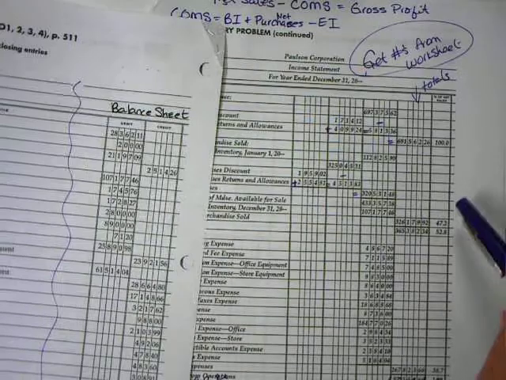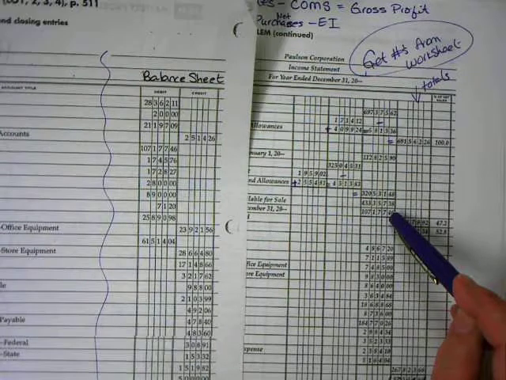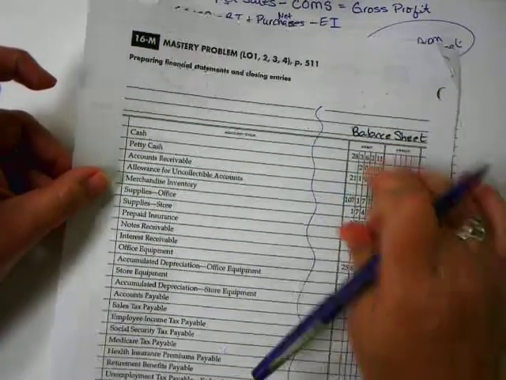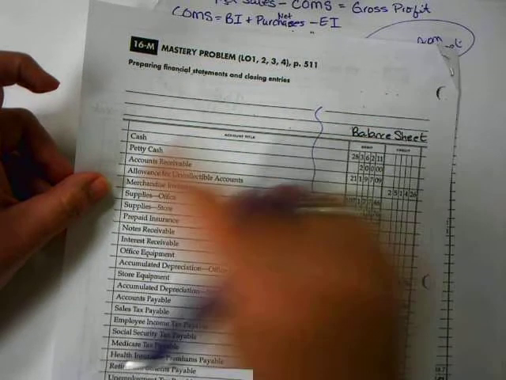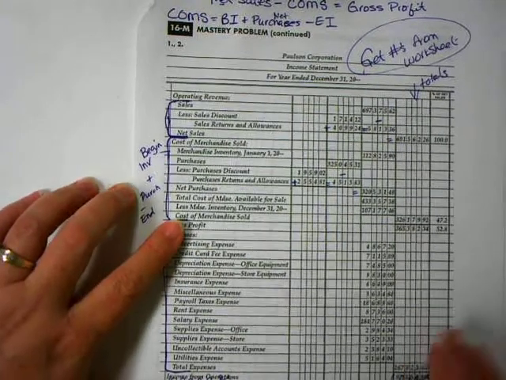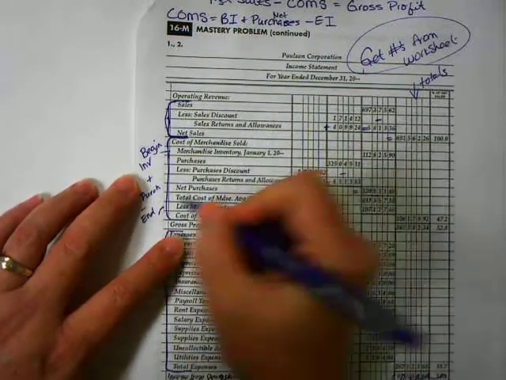Our beginning won't be on the balance sheet columns. It'll be back on the trial balance columns. So here's our ending inventory right here.